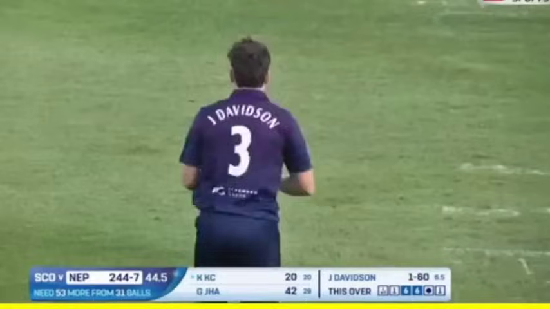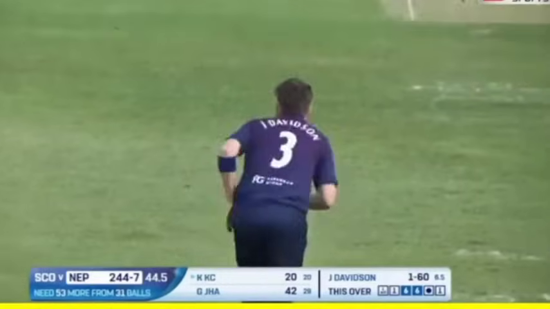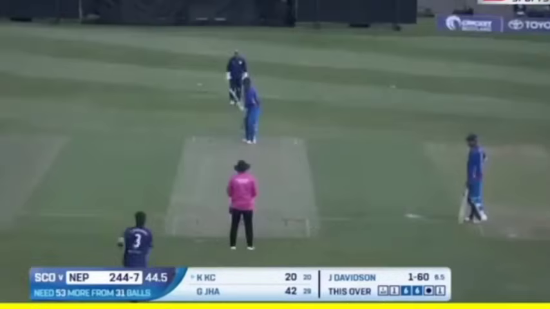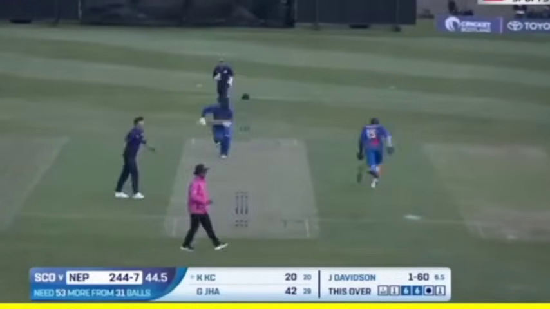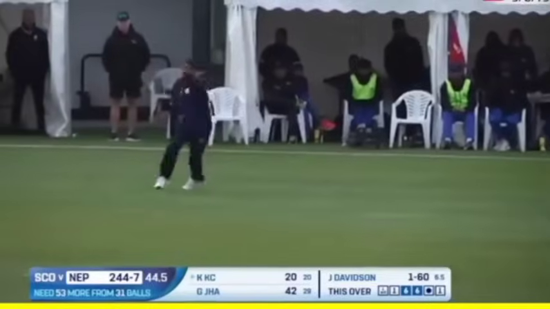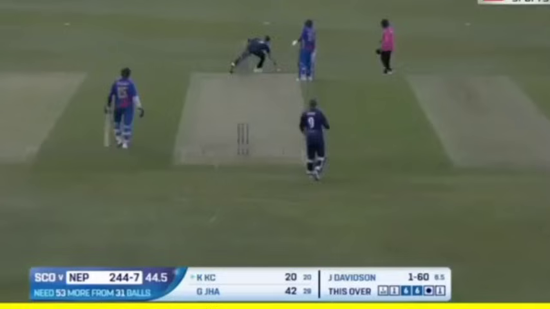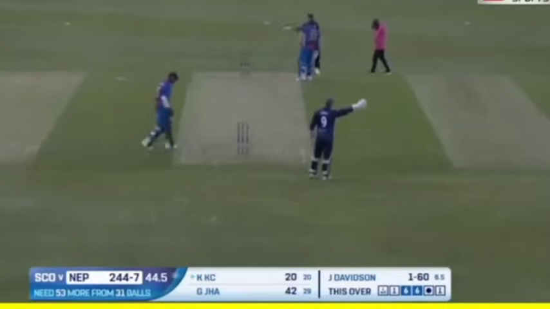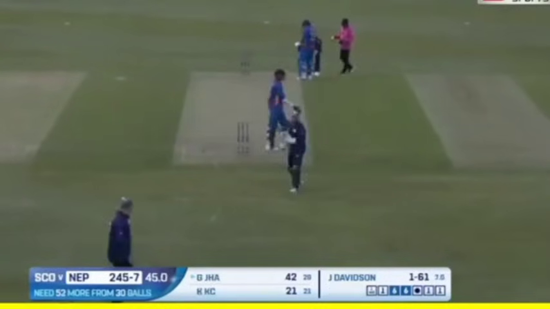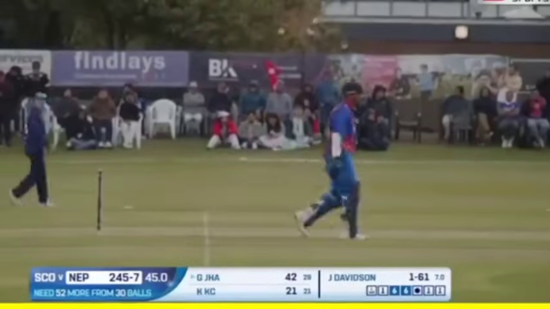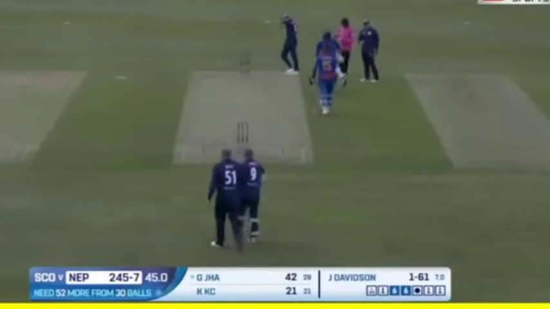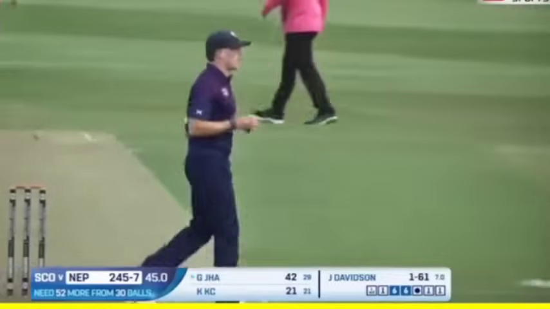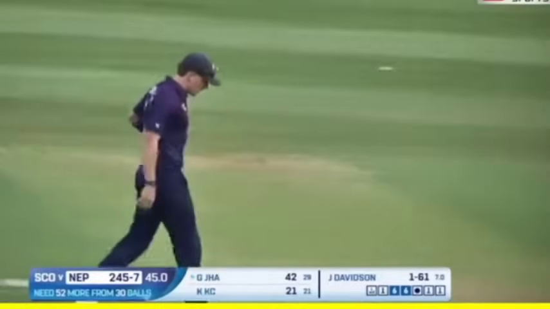Starting to get a bit tense. Full toss. Hit into the leg side, but Safyan Sharif will deal with that. Keep it to a single. Cannot take your eyes off this team. You cannot take your eyes off this league. And you certainly cannot take your eyes off ICC TV right now. 45 have been bowled. The equation is 52 to win off the final 5 overs. Don't go anywhere. 245 for 7.